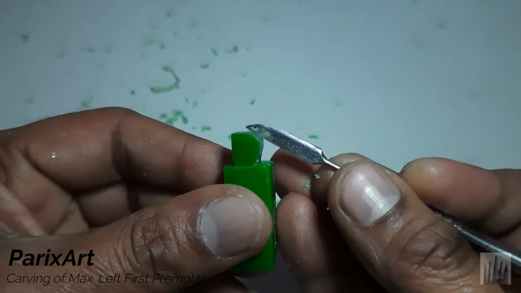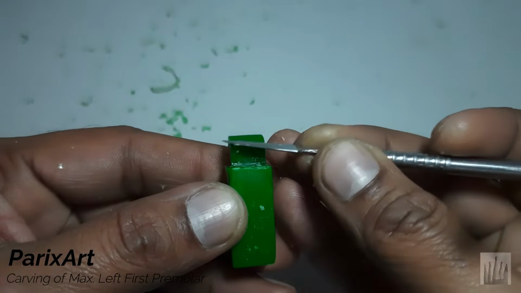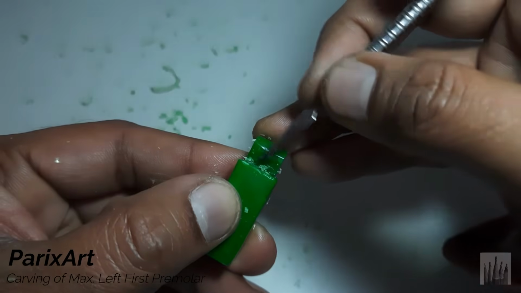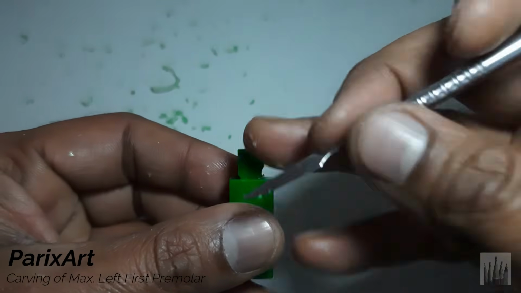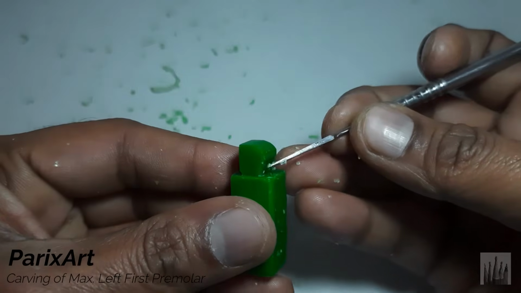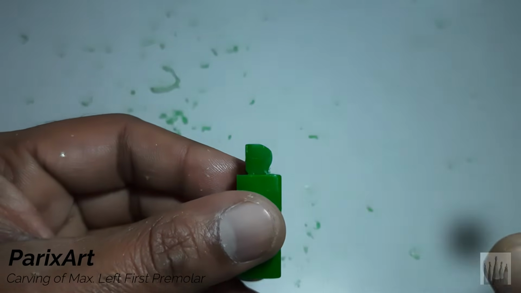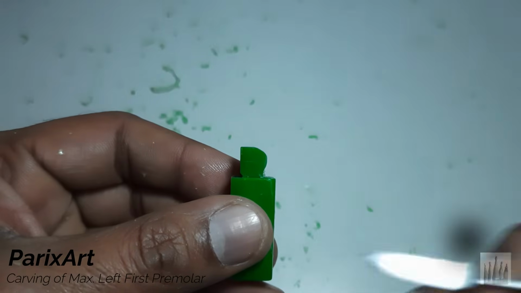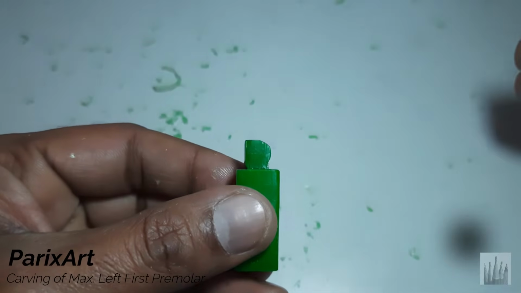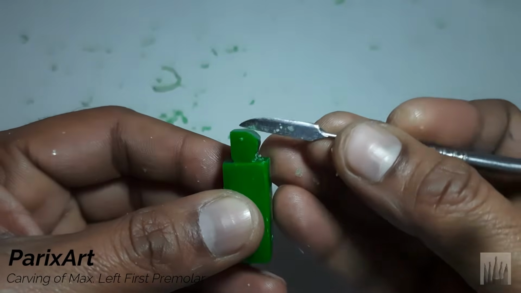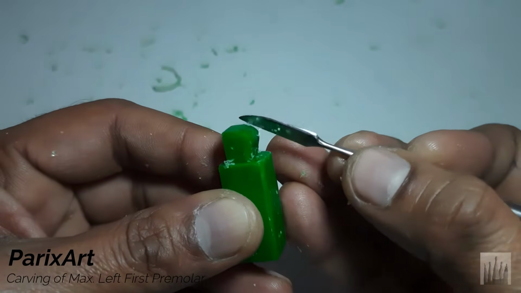Rounding off a little more. This seems fine. Just correcting the long plane, keeping the cusp tip slightly distal.